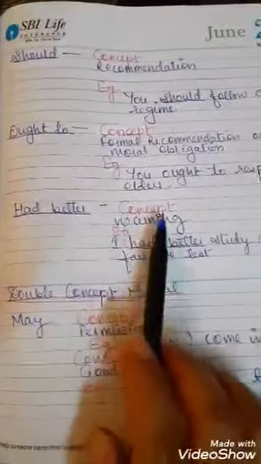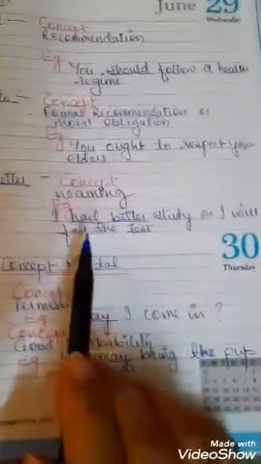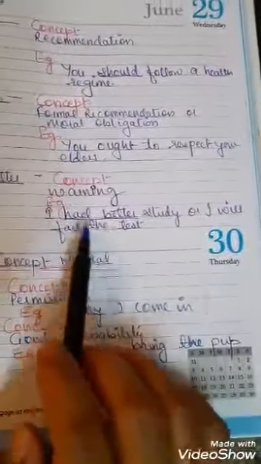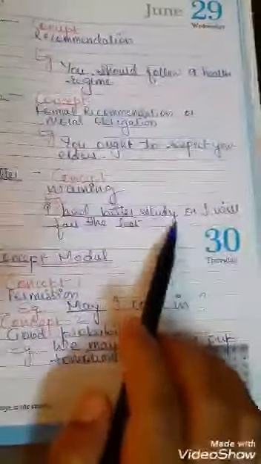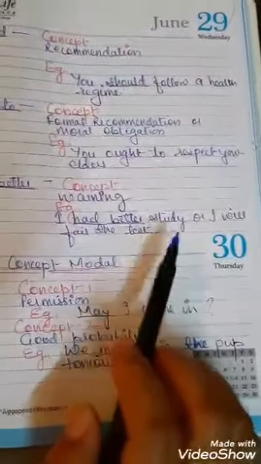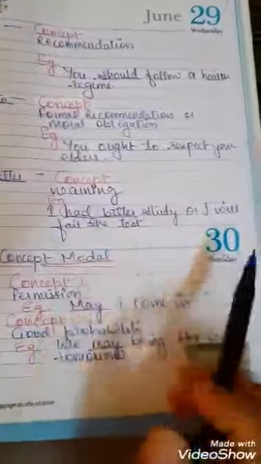Had better, it is giving the concept of warning. I had better study or I'll fail the test. It is a warning to oneself only. You had better do the work or you will not get the chocolates, like that.